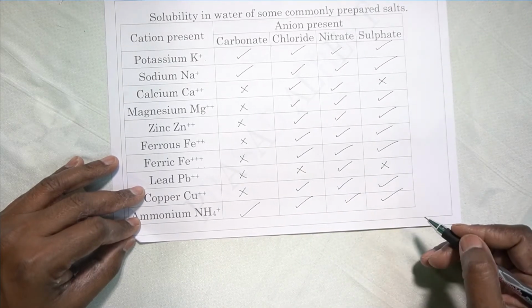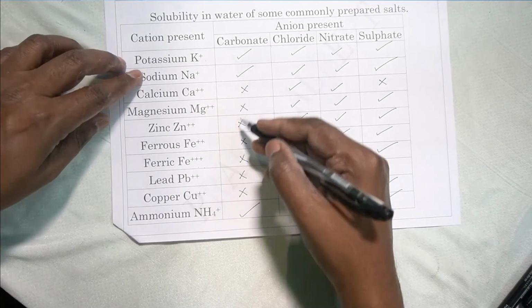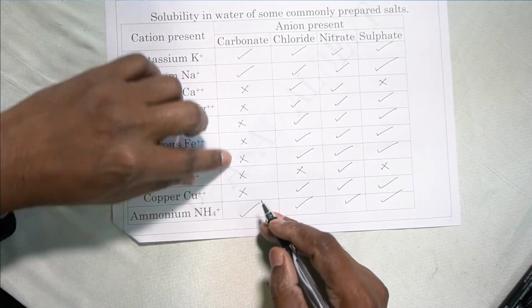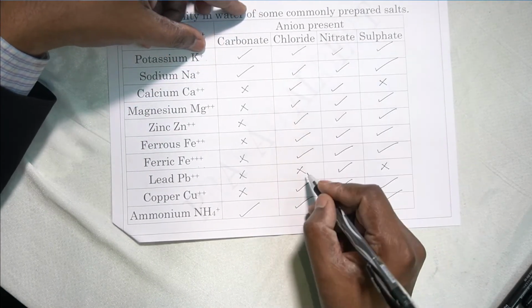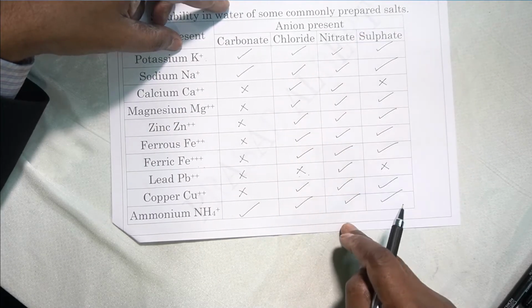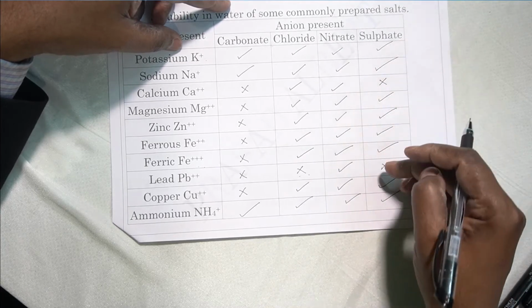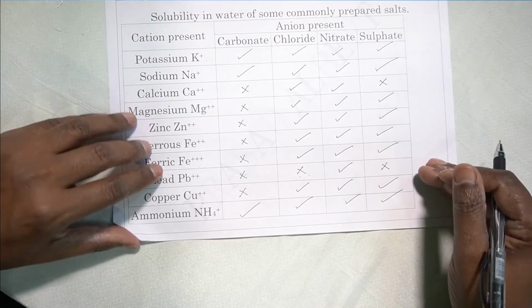I think this is very clear. What do you understand here? Sodium, potassium and ammonium carbonates are soluble. All the remaining carbonates are insoluble. And for chlorides, only lead chloride is insoluble. The remaining are soluble. Nitrates, all nitrates are soluble. Sulfates, we have lead and calcium insoluble. The remaining are soluble.